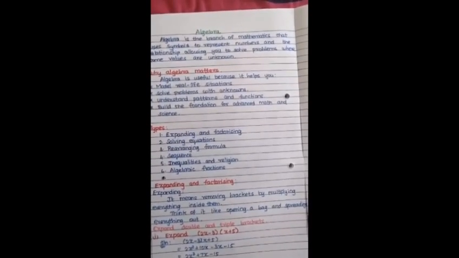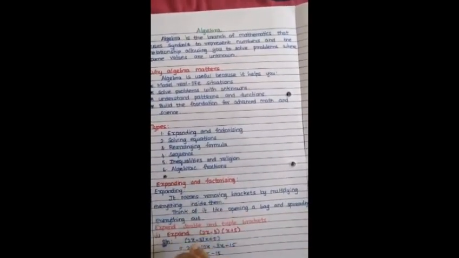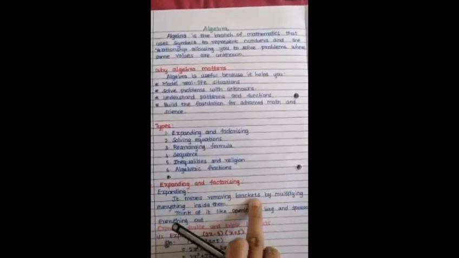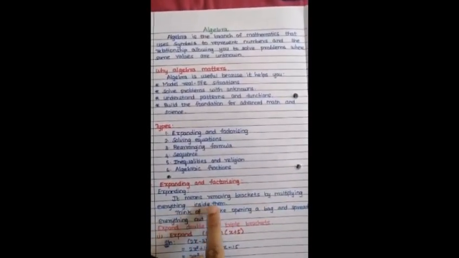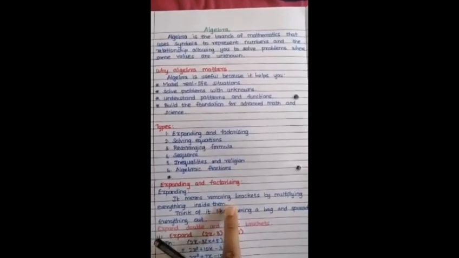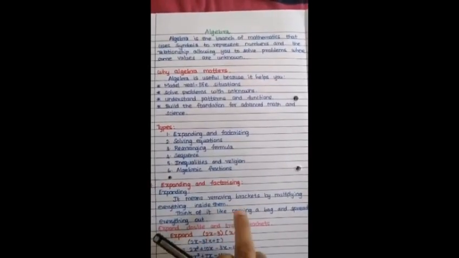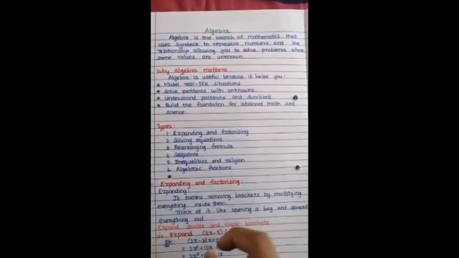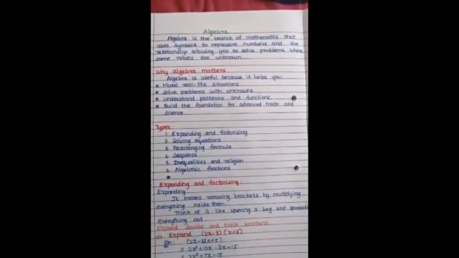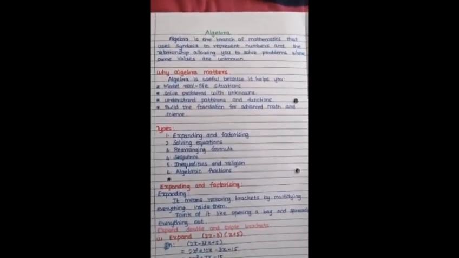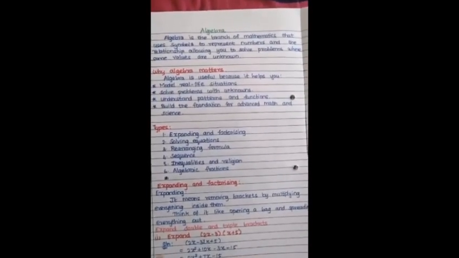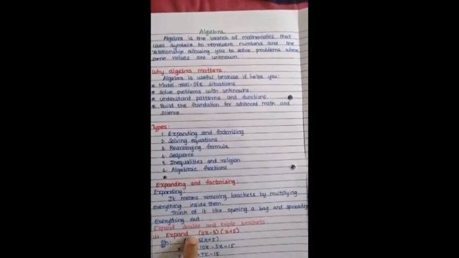Let's start. Expanding brackets. Expanding brackets means removing the bracket by multiplying everything inside it. That is, you have to multiply the term outside the bracket with every term inside to remove the bracket. In another way, we can say everything inside the brackets gets multiplied.